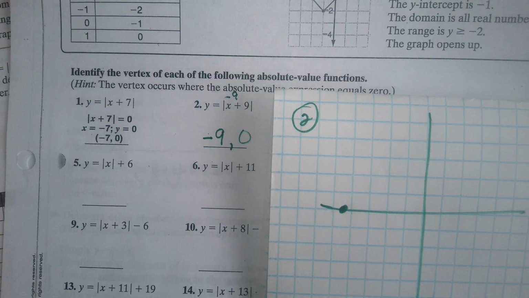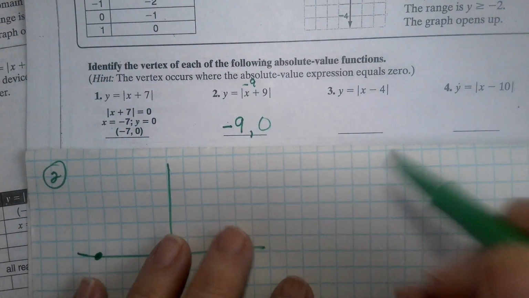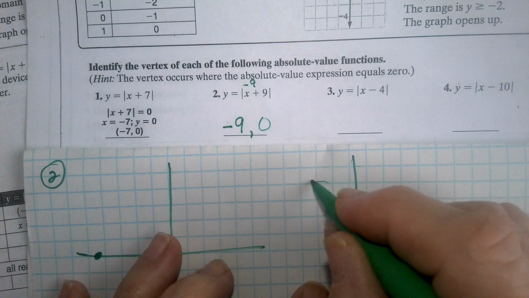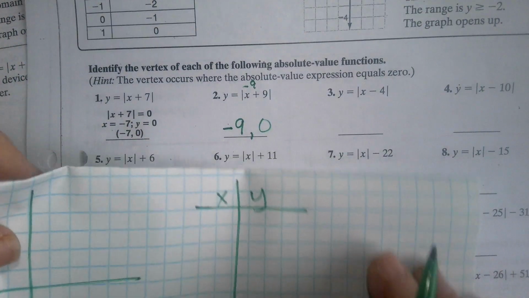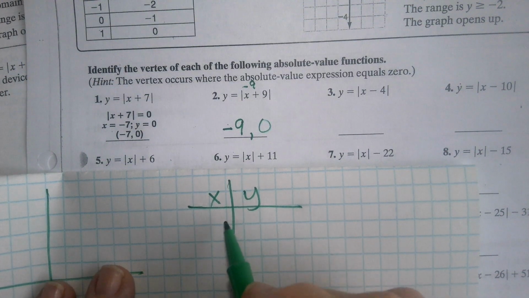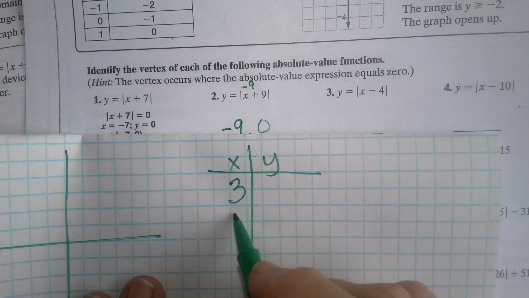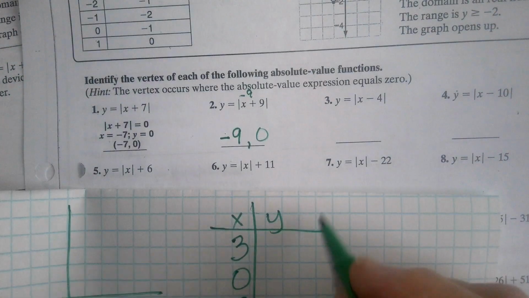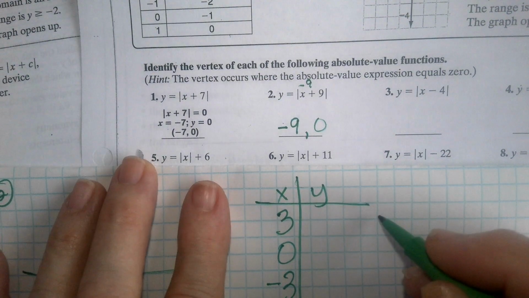So just until you get real familiar, I would go ahead and maybe graph a couple of these. And so I'm going to do that so I can see what's going on here. And so I'm going to put that equation again, and I'm going to use a 3, a 0, and a -3. And then I'm going to find out what my other points are.